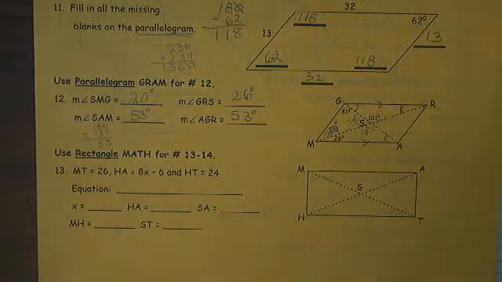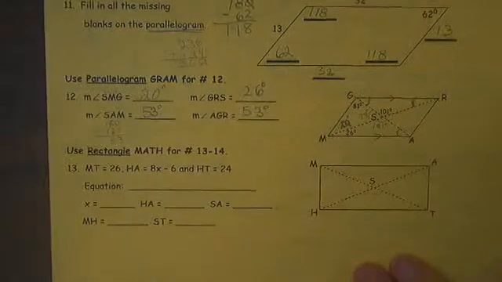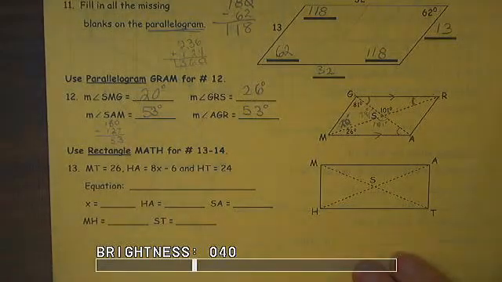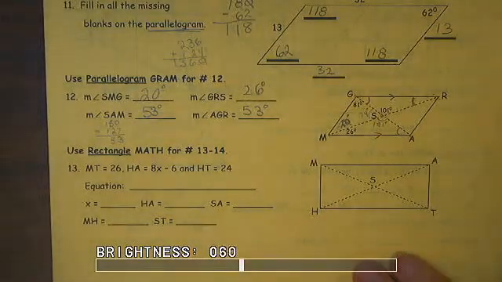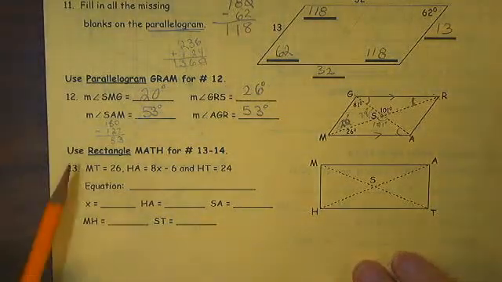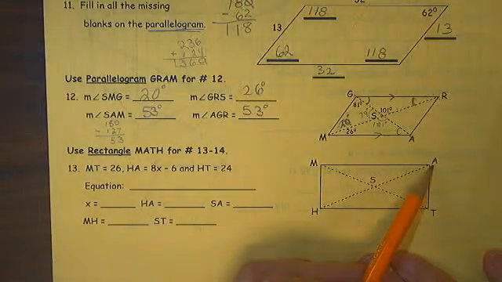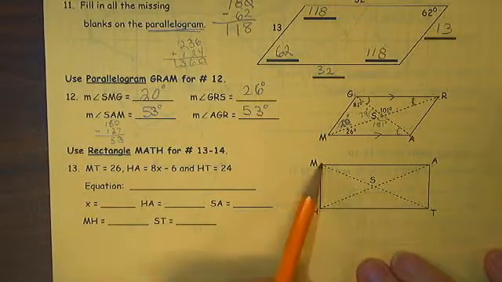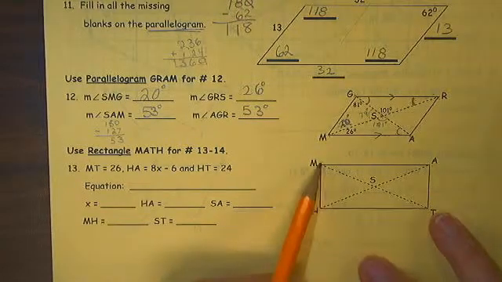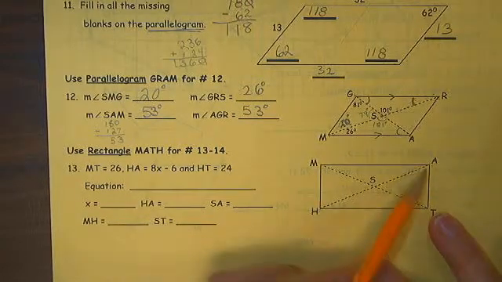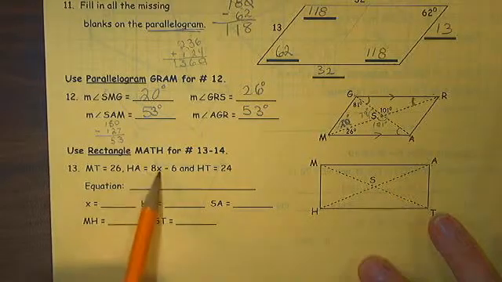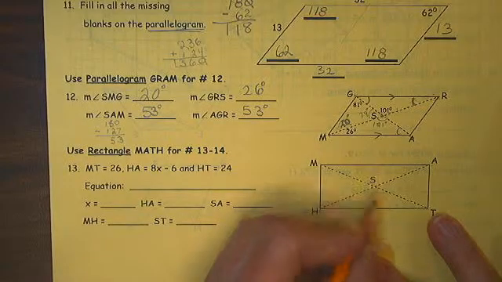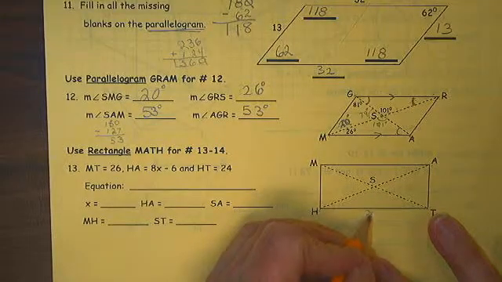Geometry, Quadrilaterals Review, Part 3, Problem 13, and possibly more than that. Let's see what we've got. Use rectangle MATH for the next two problems. MT equals 26, HA equals 8x minus 6, and HT equals 24.